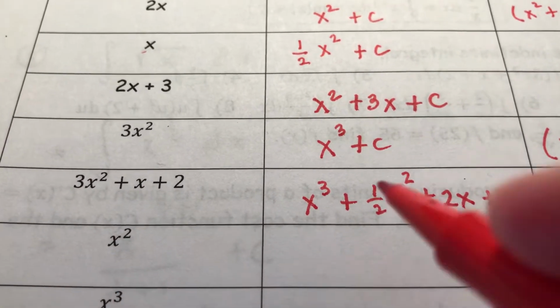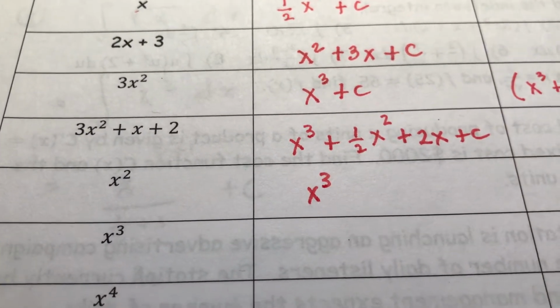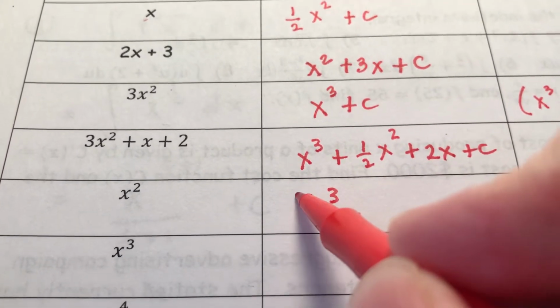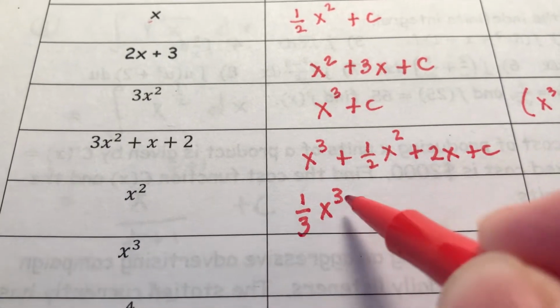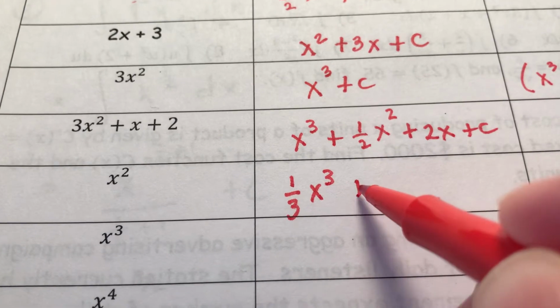All right. So this is an x squared. Now we're going up a power, so I know that this is going to be x cubed, and that'll give me 3x squared, but I need to get rid of the 3, so when I take the derivative, I just get x squared plus c.